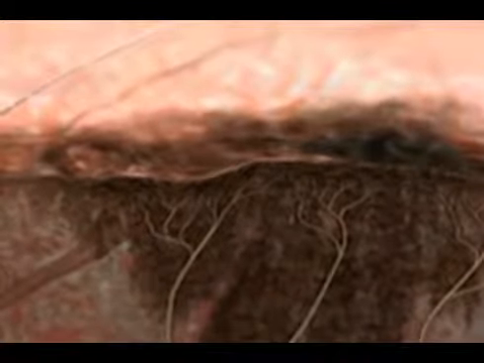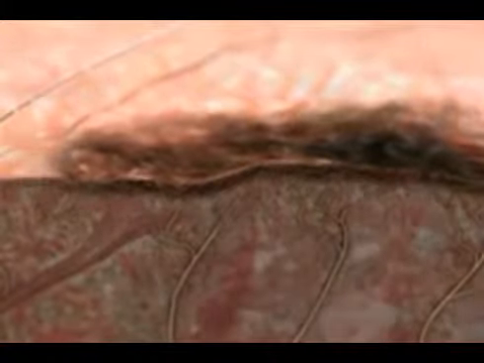Indeed, melanomas diagnosed and treated during the radial growth phase have been shown to have an excellent prognosis. Currently, there is no cure for late-stage melanoma. As a result, early detection plays a critical role in reducing melanoma morbidity and mortality.